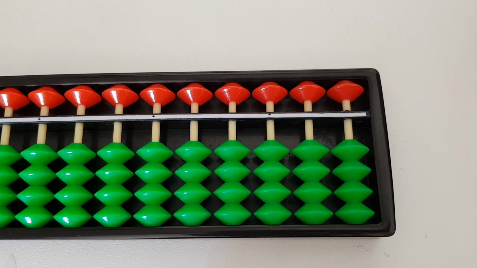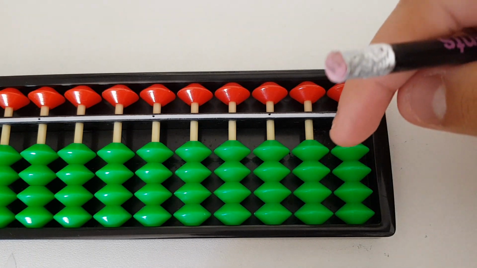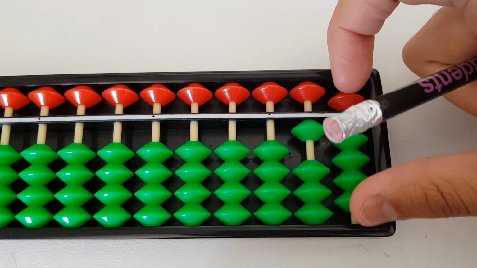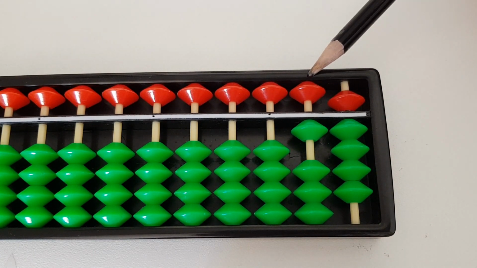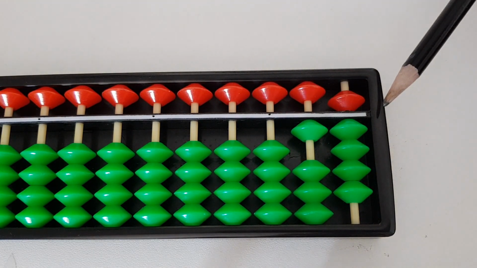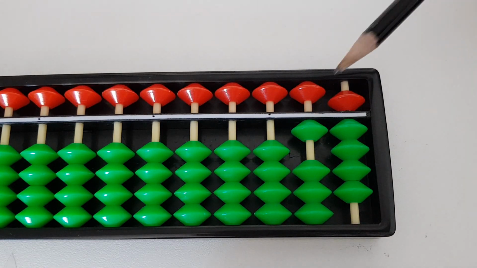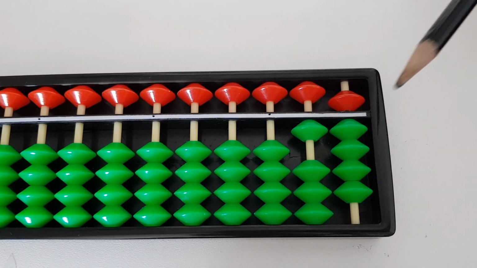Okay, now we're going to go over another number. Let's say this. So 1 is in the tens position. That means that's a 10, and 9 is in the ones or units position. So that's 1, 9, 19.